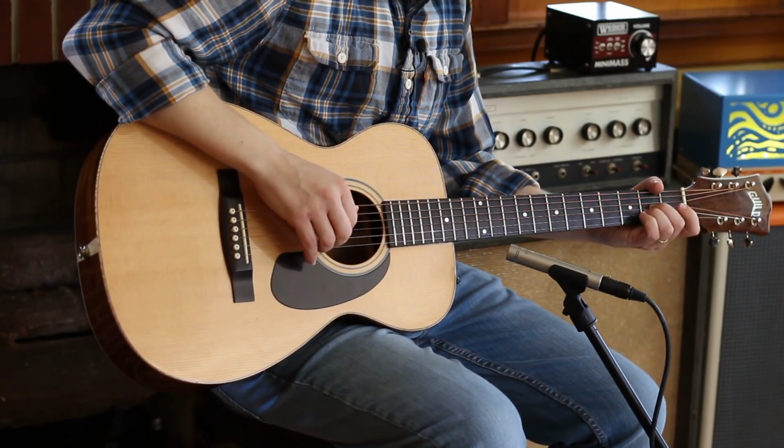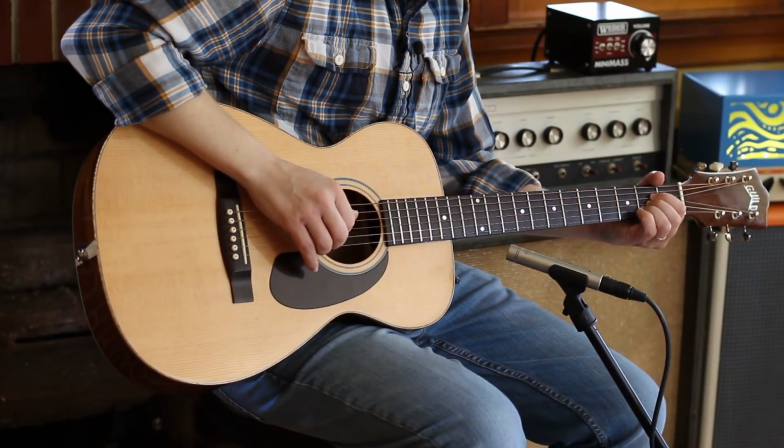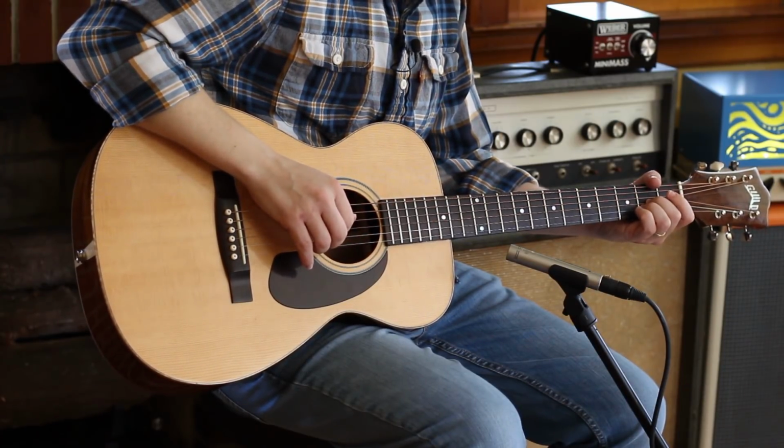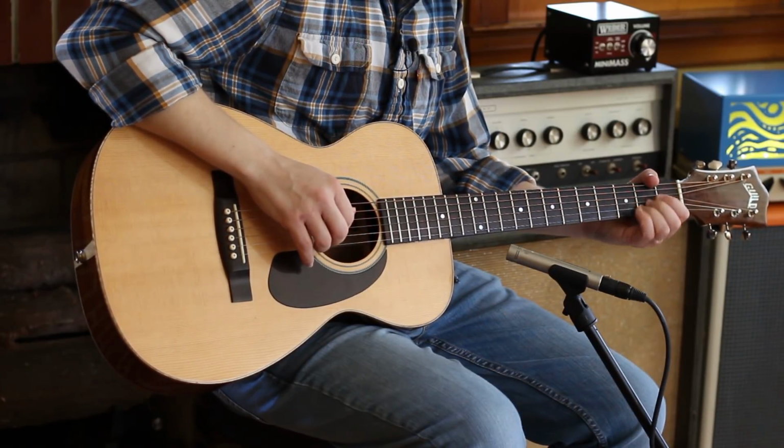And then it switches to A. Now notice I don't even bother with that second fret note there. I in fact let that D ring through because I think that's what's happening a little on the record.